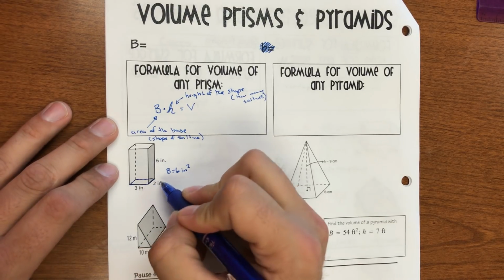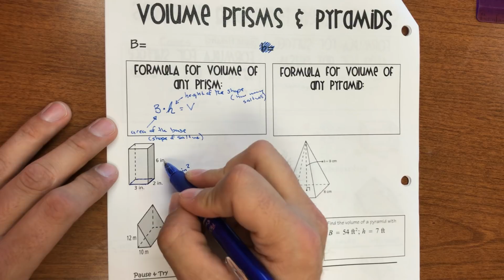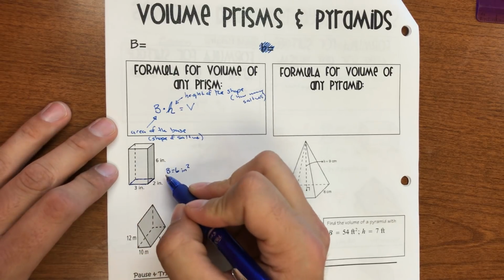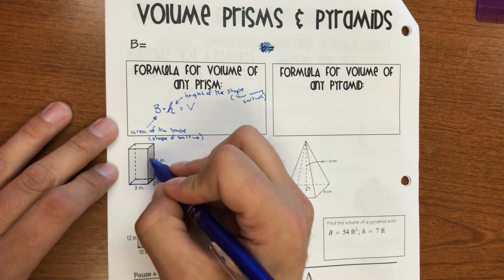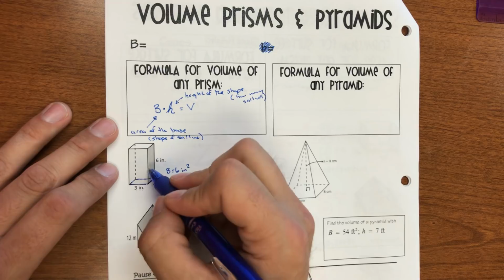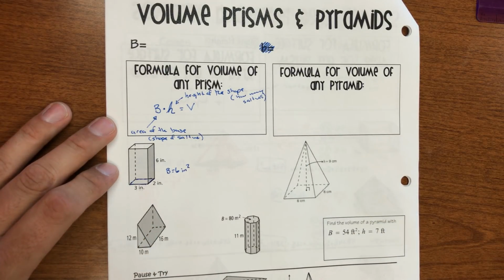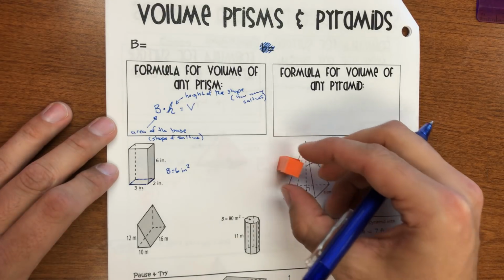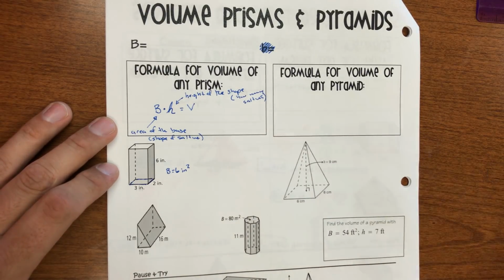Now the height of this shape is 6 inches. So that means that there are 6 of these stacked on top of each other. There's 6 inches worth of those areas, those rectangles, stacked on top. In this case, that's like 6 centimeter cubes being stacked on top of each other, or 6 saltines.